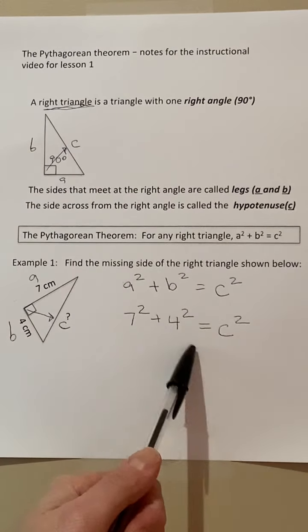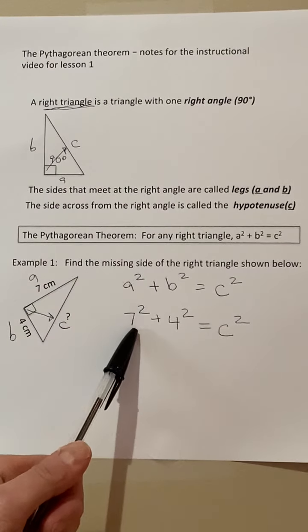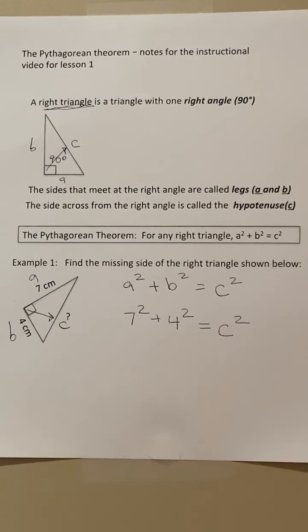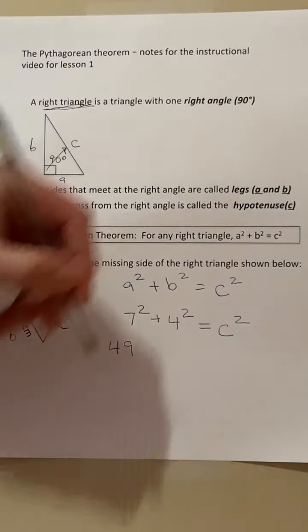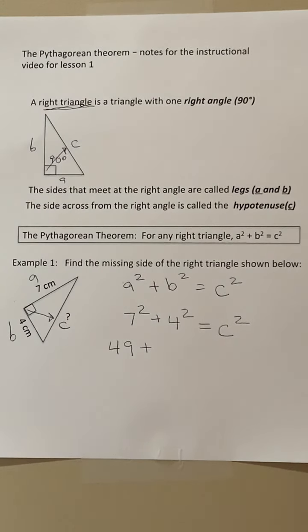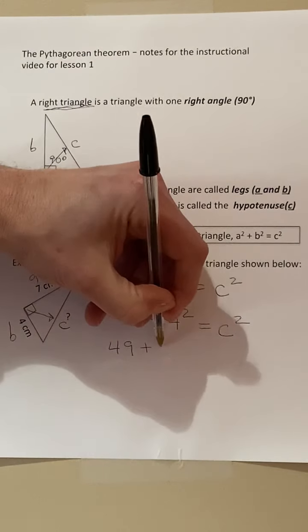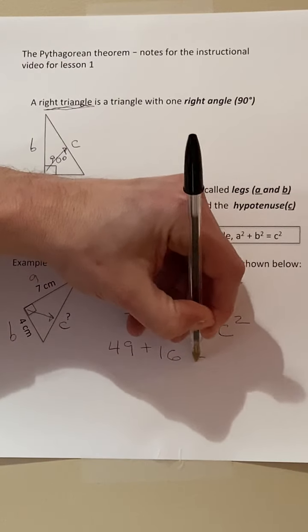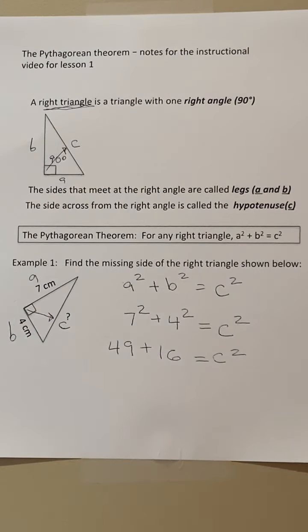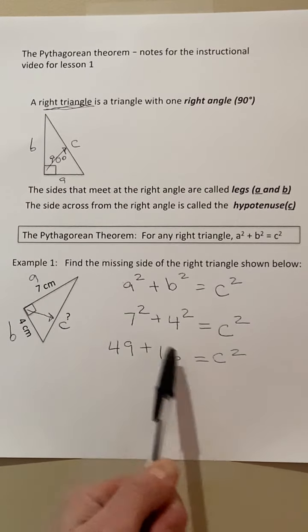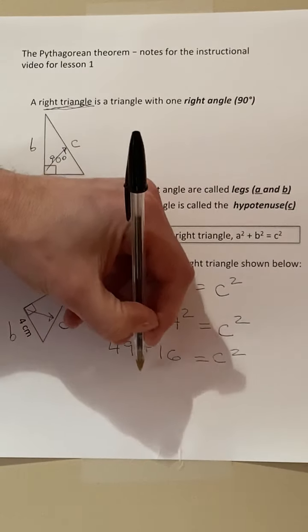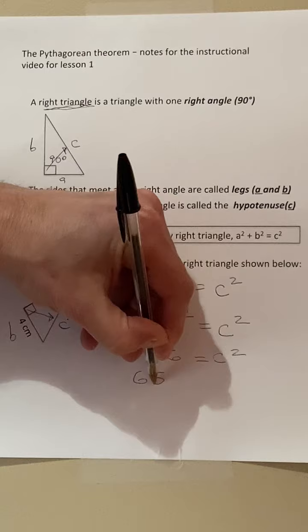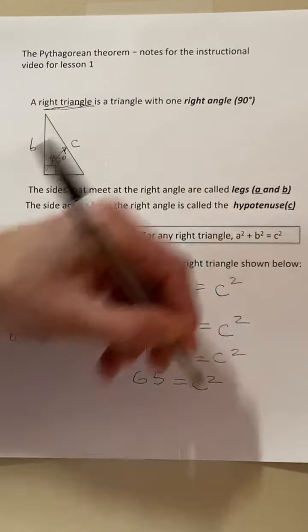Now I can begin to do my math here to find out what C is going to be. 7 squared, or 7 to the second power, means 7 times 7. So that is going to be 49. 4 squared, or 4 to the second power, is 4 times 4. So that is going to be 16 equals C squared. Okay, now I have to add these two numbers, 49 plus 16. You may use a calculator if you'd like, or we can do this in our head. That is going to give me 65 equals C squared. Now I'm not done yet.